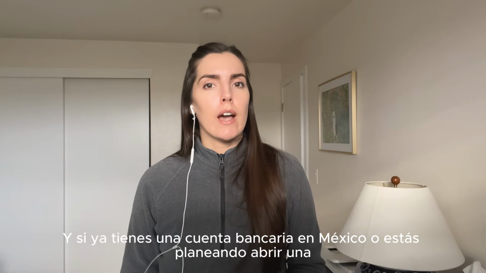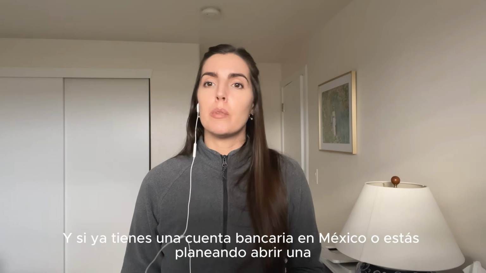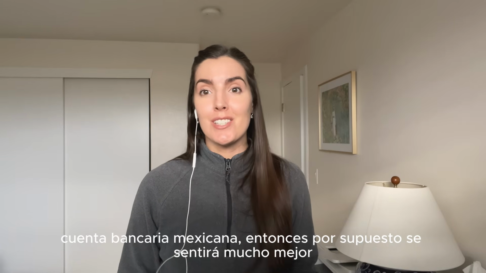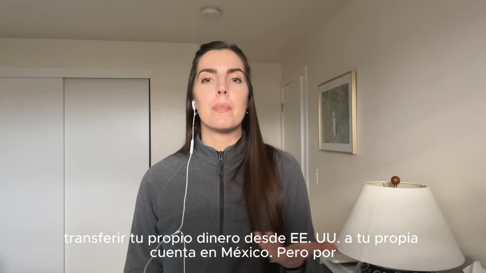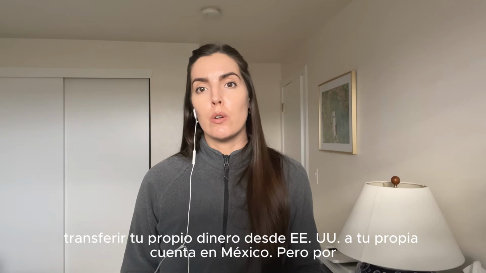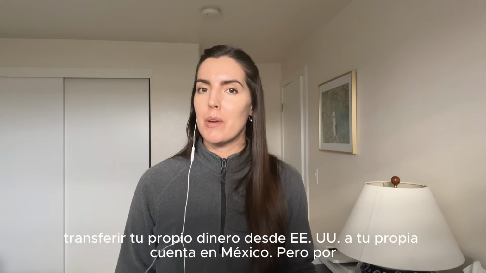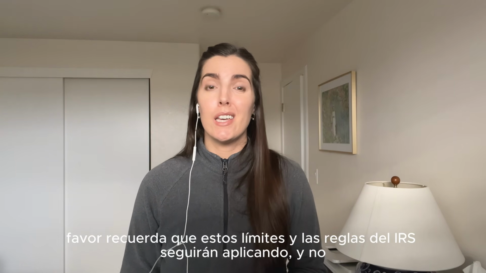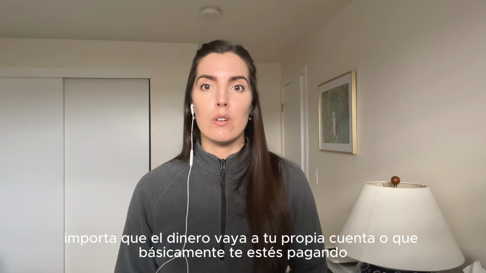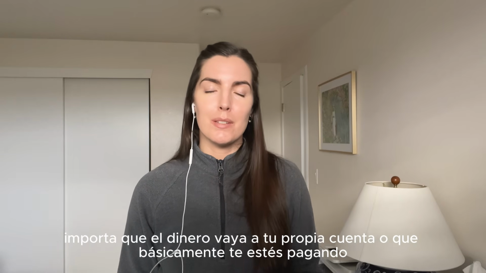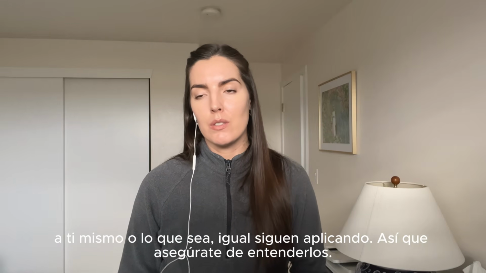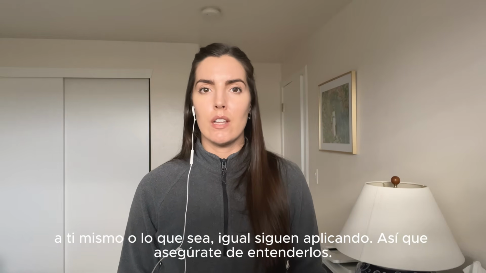And if you already have a Mexican bank account or are planning to get one, then it will, of course, feel much nicer transferring your own money from the US to your own account in Mexico. But please remember that these limits and IRS rules will still apply. It doesn't matter that it's going to your own account and that you're essentially paying yourself, they do still apply. So you'll want to make sure you understand them.